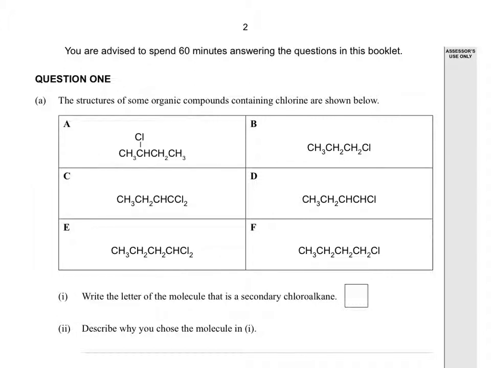Right, question 1 on this organic chemistry paper. First thing to notice is we have 60 minutes to do this, and we just want to make sure that we take all the time we need, that each question is done comprehensively. So the first question is, there's a structure of some organic compounds containing chlorine shown below. Write the letter of the molecule that is a secondary chloroalkane.